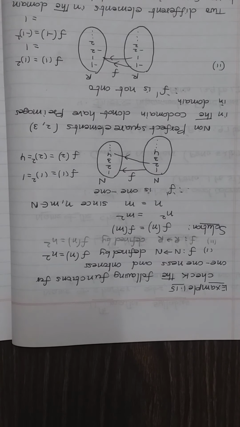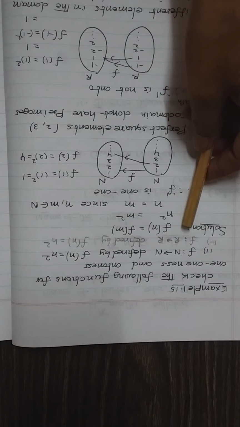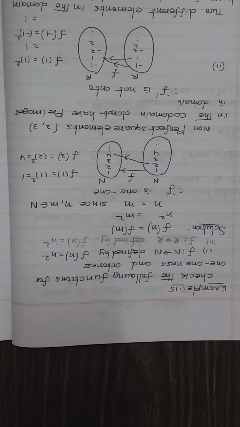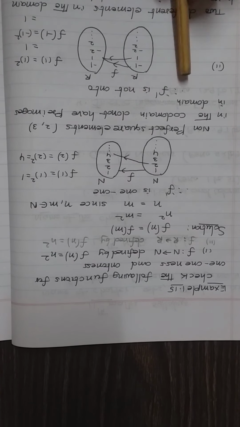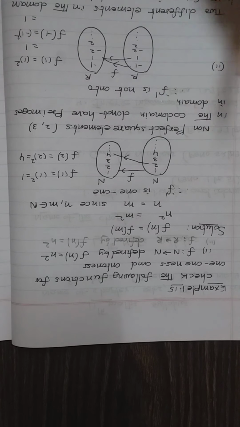And now what about the next one? Second one, what did they say? f from R to R defined by f of n is equal to n square. So here we have to test one-to-one in the same way, and then only test for onto function.